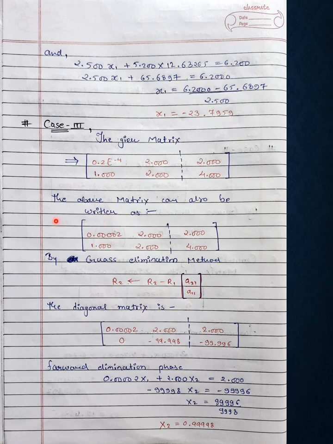And case 3, the given matrix is here. You see the above matrix can also be written as such. By the Gauss elimination method, we are applying the operation on R2: R2 minus R1 into A21 divided by A11. The diagonal matrix is like that. You see the forward elimination phase is 0.00002x1 plus 2.0000x2 equals 2.000.